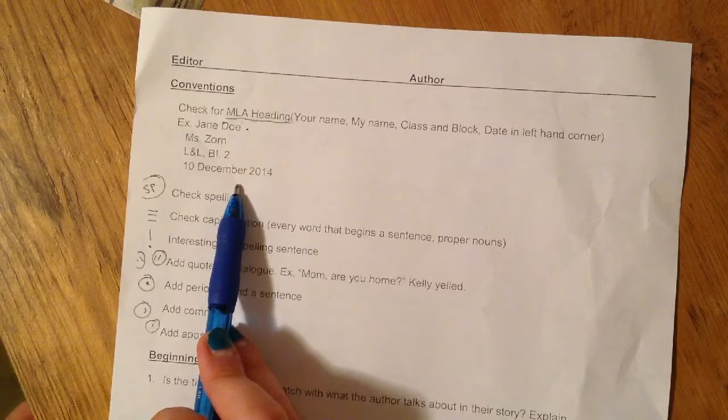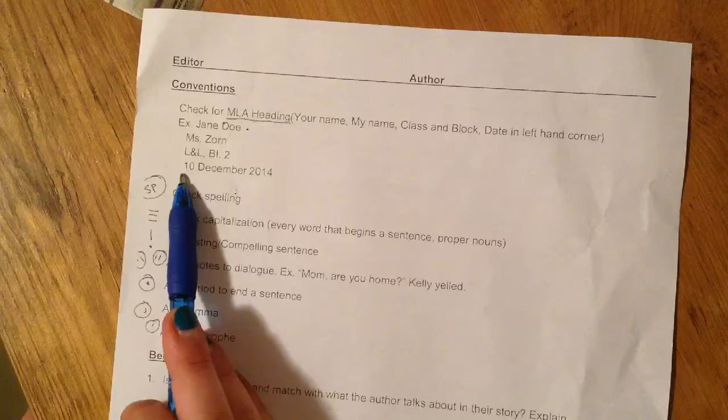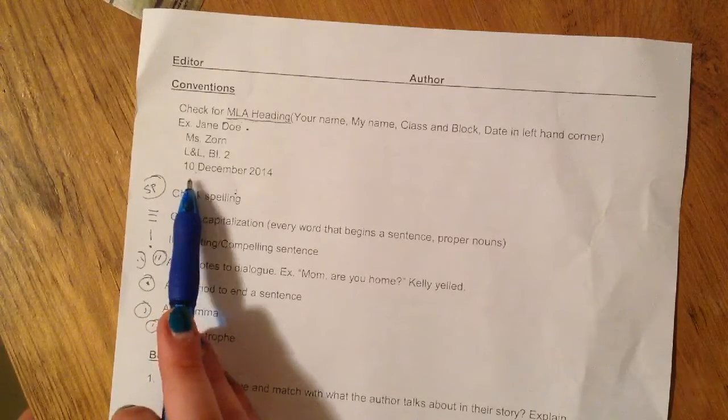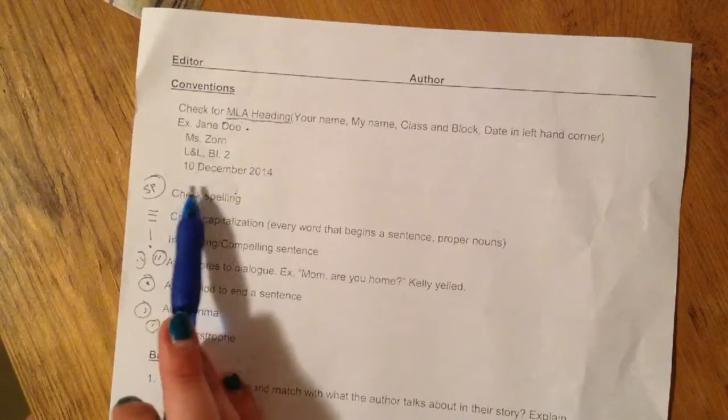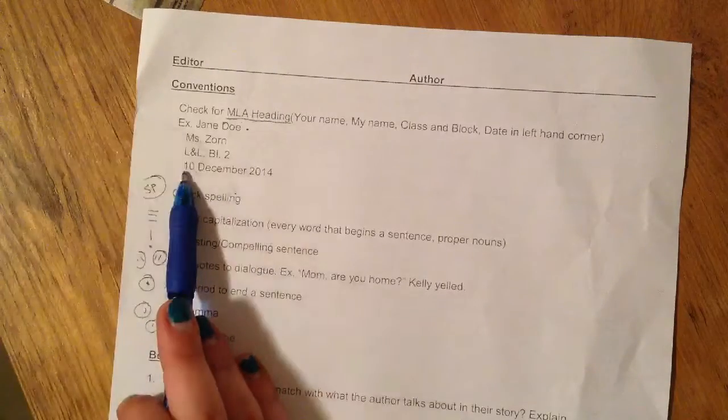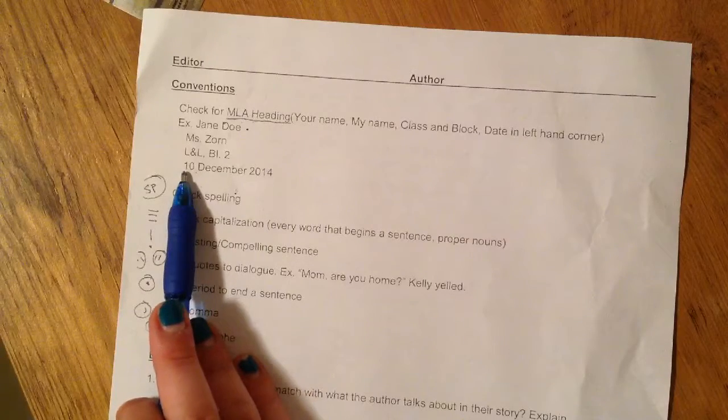Now, you're probably wondering why I put 10 December instead of 9 December, which is the date today. Well, I put 10 December because we like to put the date that we turn things in or the date that the paper is actually due. So we know that that's the actual date you turned it in, even though you might have written it before. Hopefully written it before the day it's due.